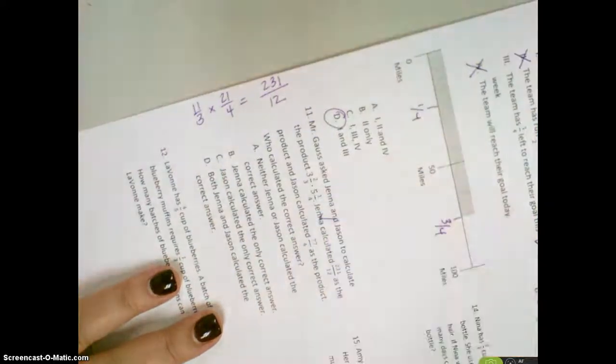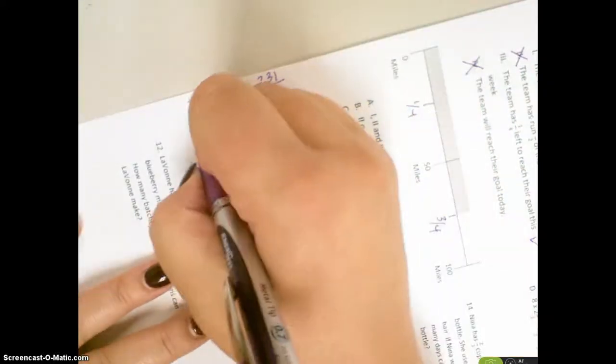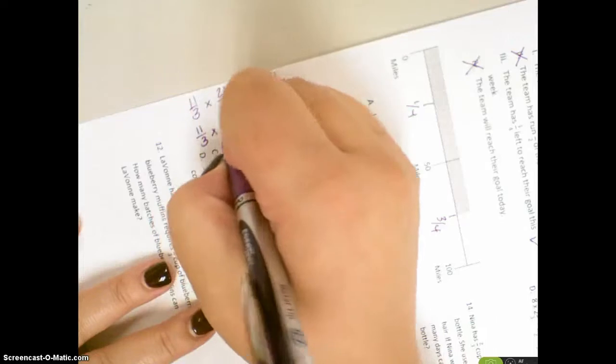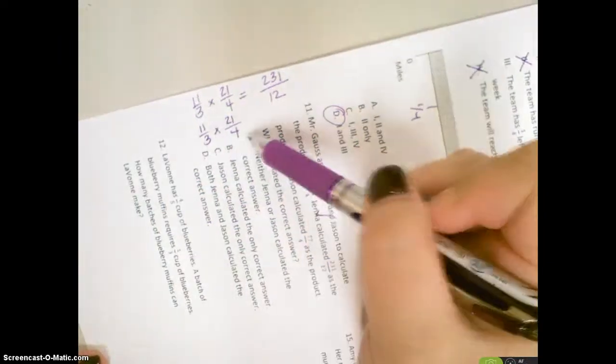So Jenna so far is doing good. She's correct. Then I'm going to rewrite this below, and I'm going to cross cancel, which just means I'm going to simplify before I multiply. You are welcome to just simplify after you have 231 over 12. Some people just prefer to cross cancel and simplify before. Either way is correct. So 11 and 4 don't share a common factor other than 1, but 3 and 21 do. They share the factor of 3.